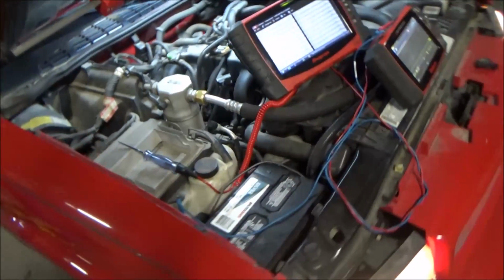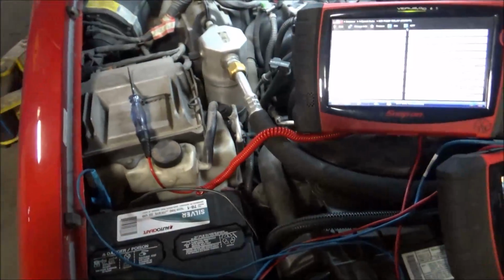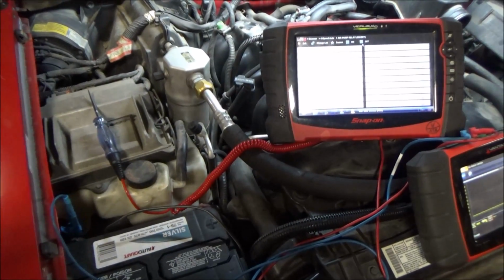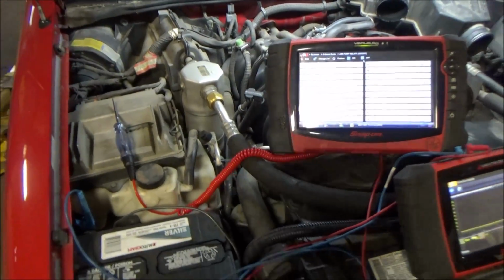So really what I want to do is try and use some kind of basic fundamentals to determine if this relay is good or not. So I'm going to get you guys focused on the diagram, and I'm going to tell you what I'm thinking.